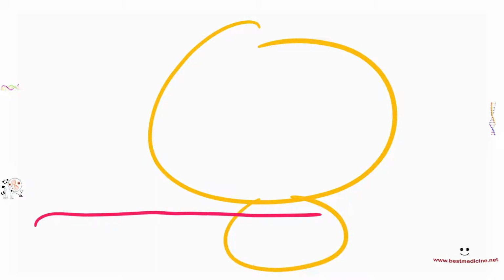So let's talk about what happens at the ribosome. Maybe make this diagram a little bit bigger. Okay. So here's the ribosome. And here is our mRNA, messenger RNA, which is bringing in the sequence of bases that codes for the sequence of amino acids.